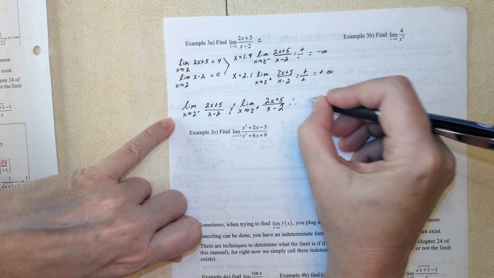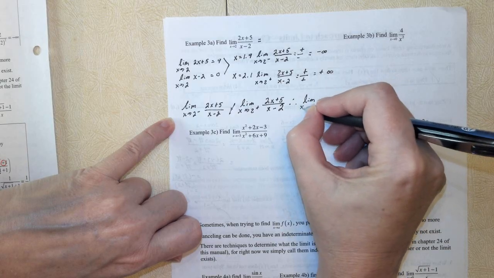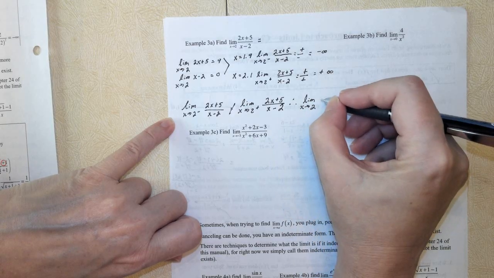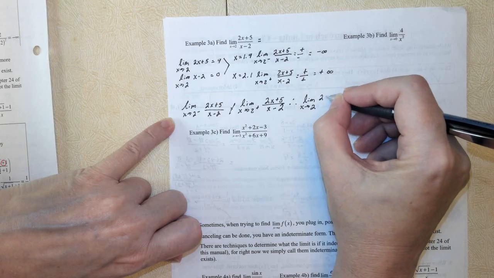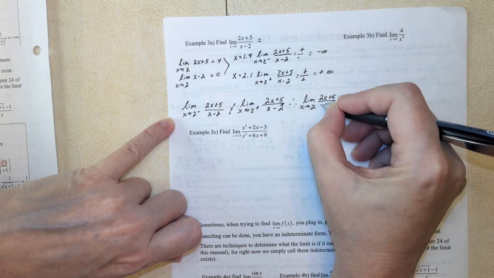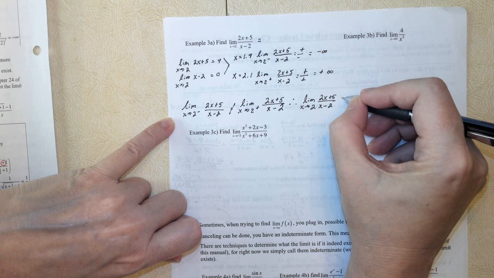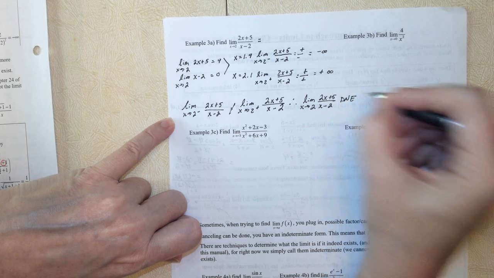Therefore, the limit as x approaches 2 of this function, 2x plus 5 over x minus 2, does not exist.